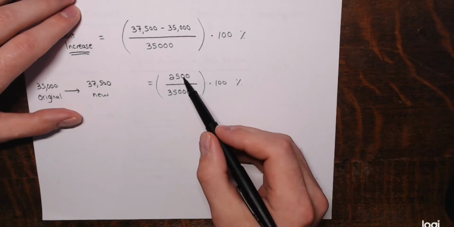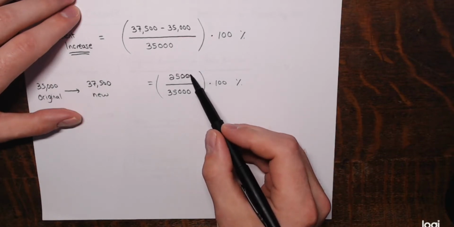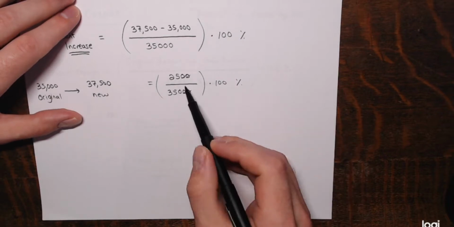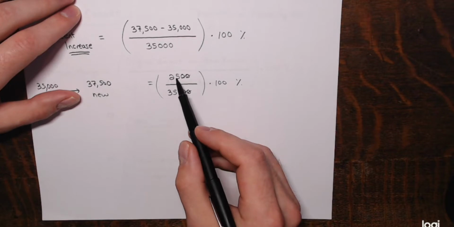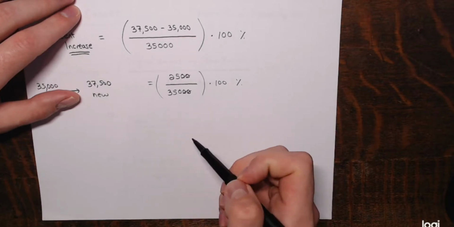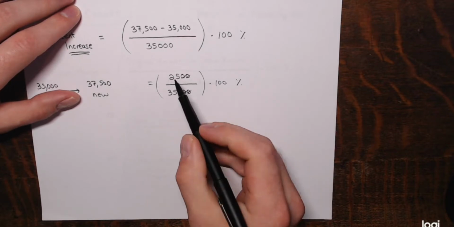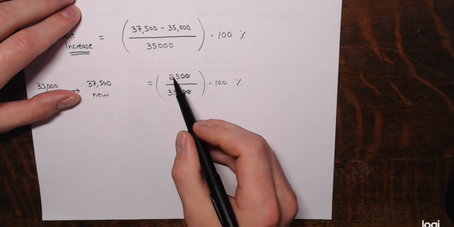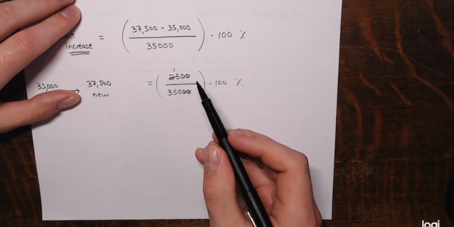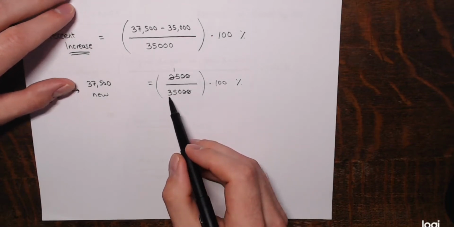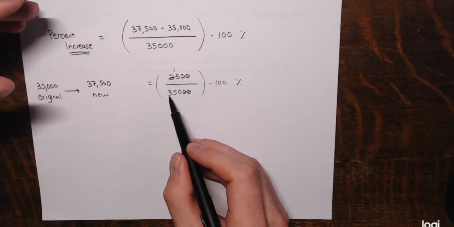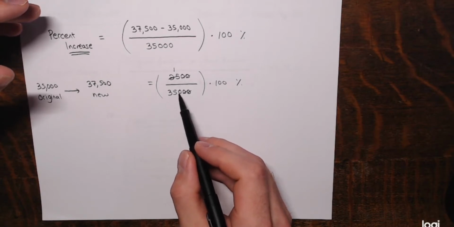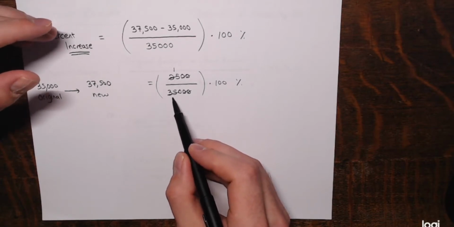Okay, so when I divide here, I can get rid of these two zeros, right? They have a common factor of 100. They even have a common factor of 25. 25 goes into 25 once, and 25 goes into 350 fourteen times, so this is 1/14.